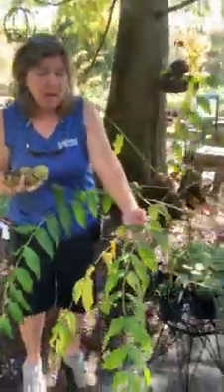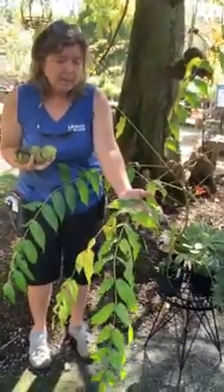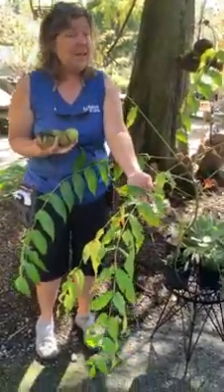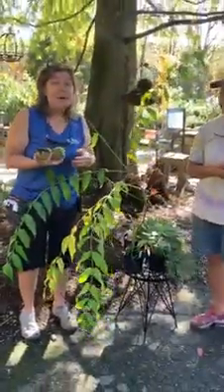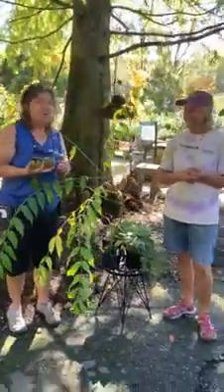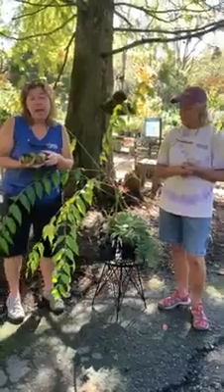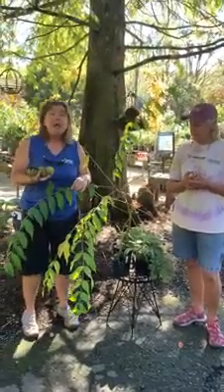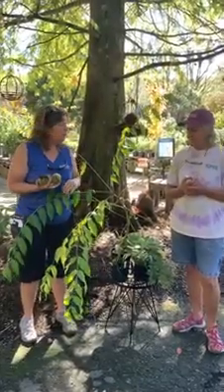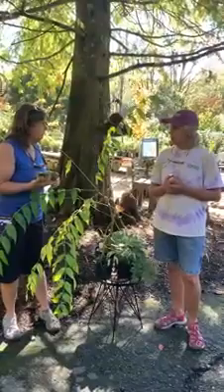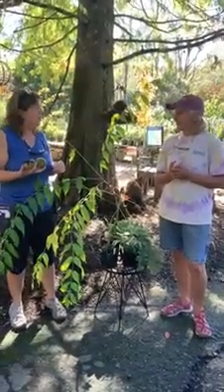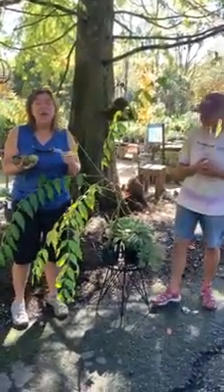This is the black walnut tree. And this plant is, are you ready, Brenda, for your big word of the day? Allelopathic. I just love saying the word. So allelopathy is when a plant produces a substance that inhibits the growth of other plants. Isn't that interesting?